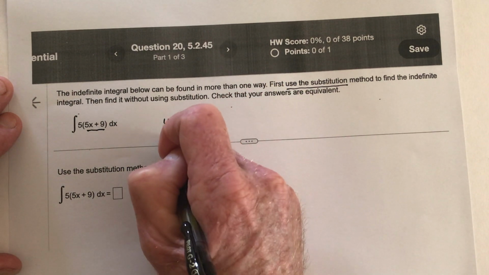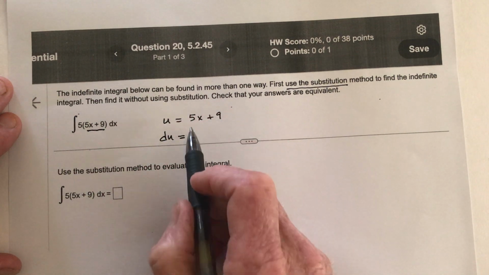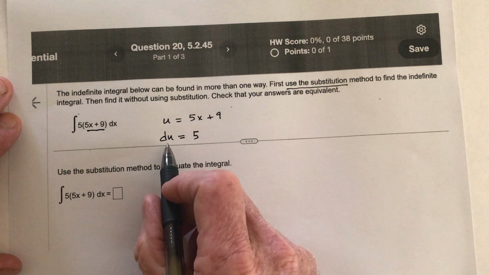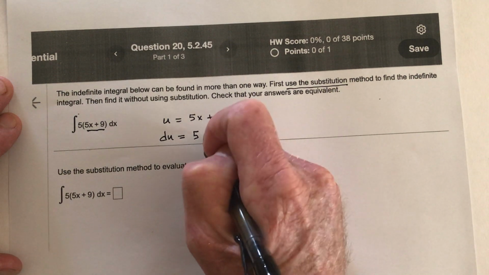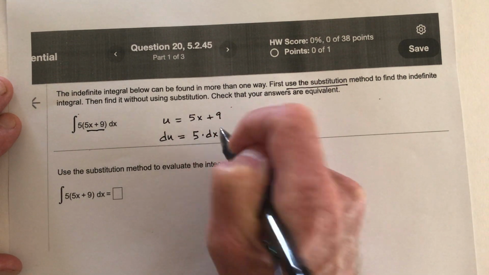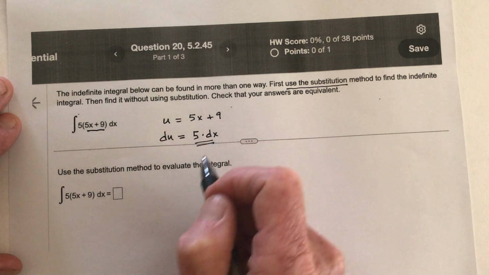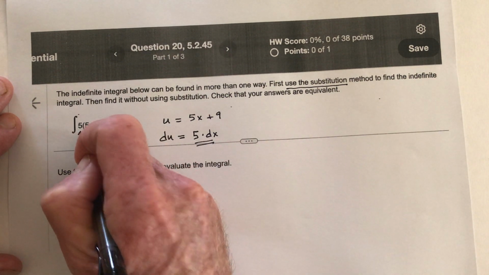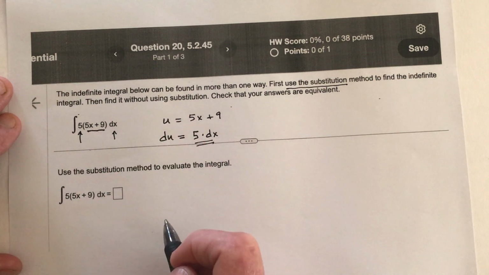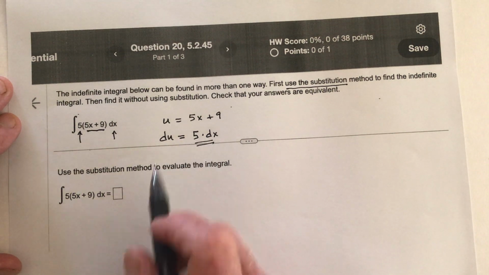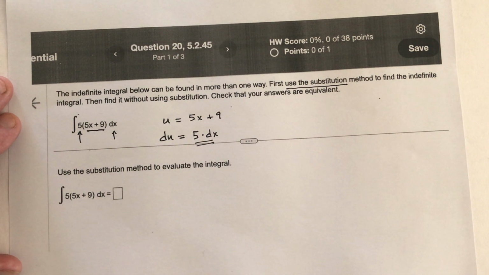And then take the derivative of that. Well, the derivative of 5x is just 5. And originally this would say du dx, and then multiply both sides. So this is saying you're supposed to have a 5 times dx, and it has a 5 times dx. So that means it's set up perfectly. I don't even have to multiply or divide anything.